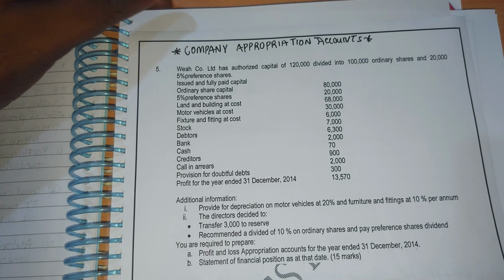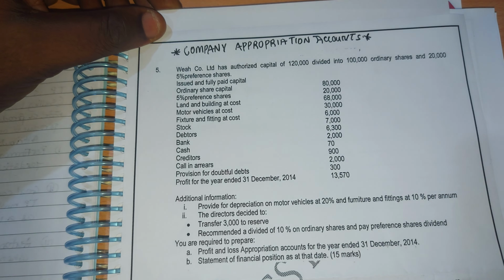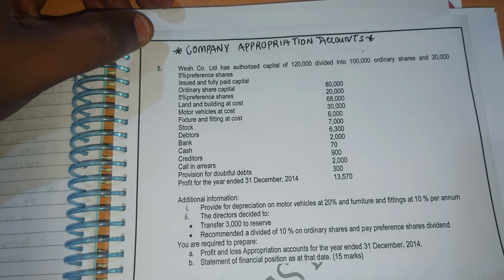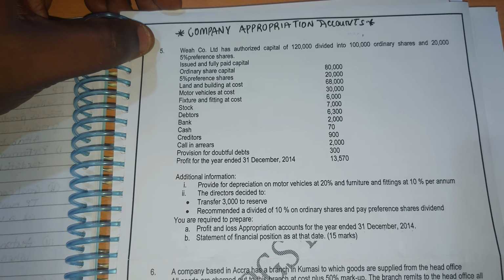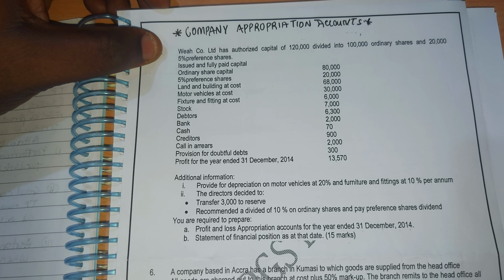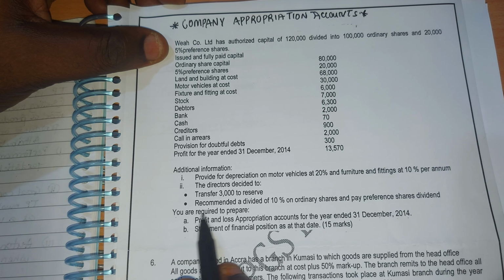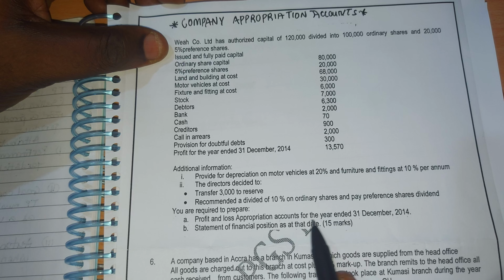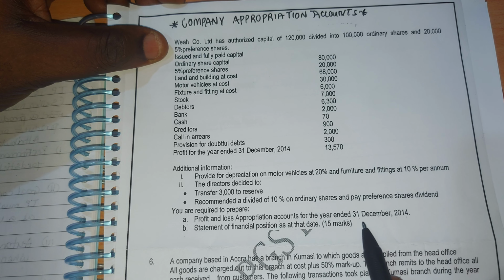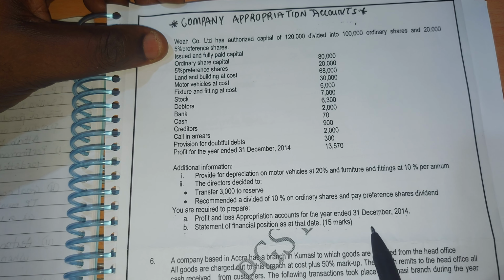In this video, we are going to solve this question on companies' appropriation accounts. This is one of the topics in financial accounting, most especially for WAEC students. Let's get started. You start from the requirement. You are required to prepare a profit or loss appropriation account for the year ended 31st December 2014. Then part B says statement of financial position as at that date.